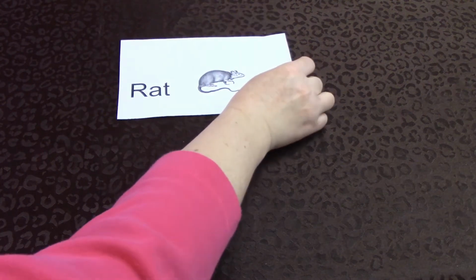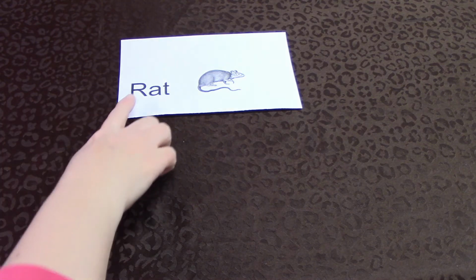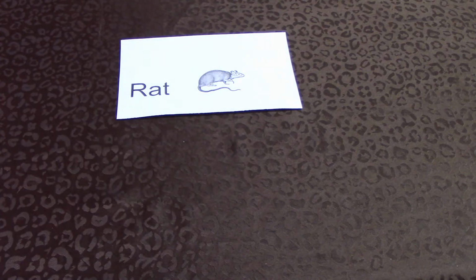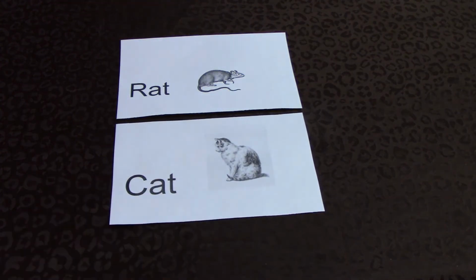Rhyme. Rhyme is a word that starts with R. We can have fun making a rhyme. Here is an R word, rat. Rat starts with the letter R. What rhymes with rat? Cat. Rat, cat.